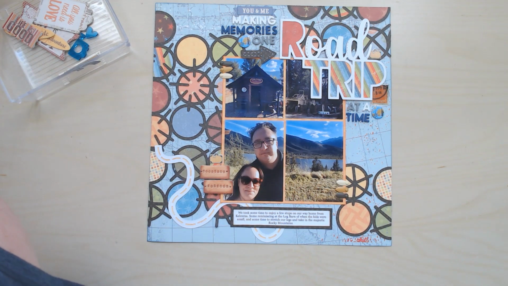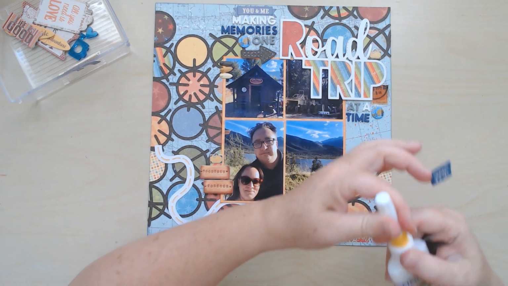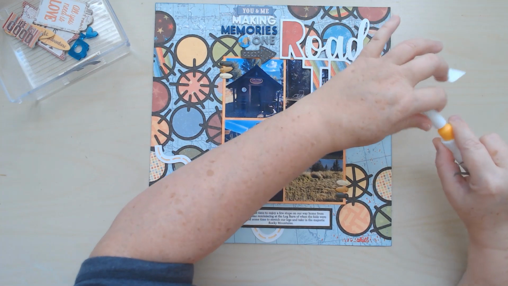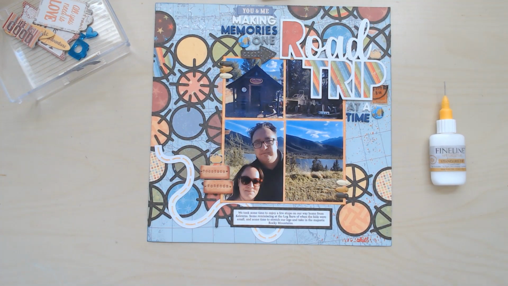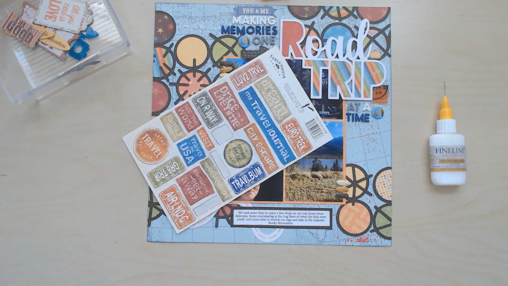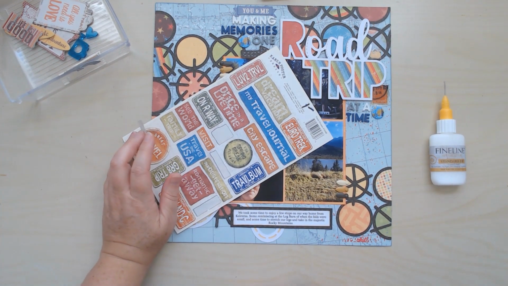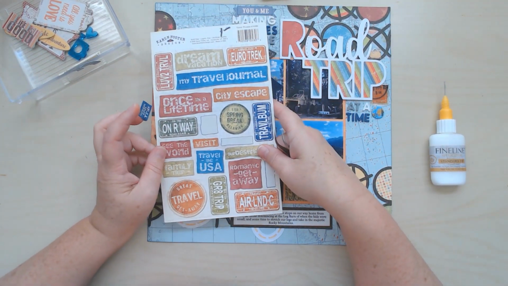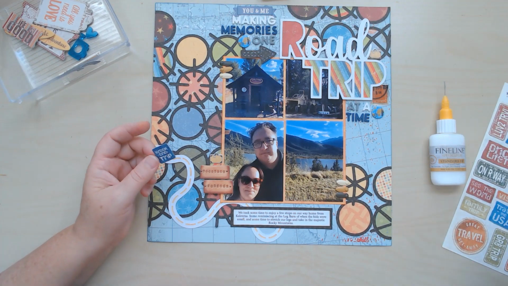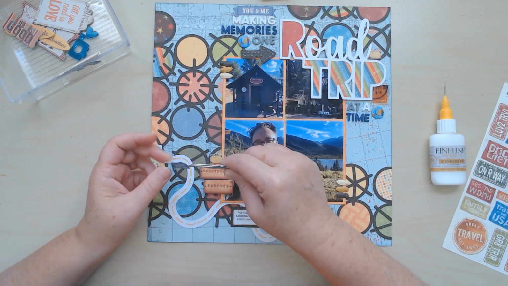Let me just grab my, I don't trust the glue on these old stickers. They're old. I wonder if they have a date on them. They're ancient. Just kidding. I obviously got them secondhand, but they are from 2005. So how's that for old? But I like them, so that's the thing.